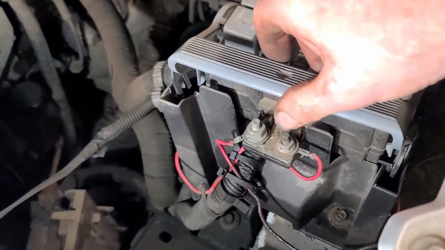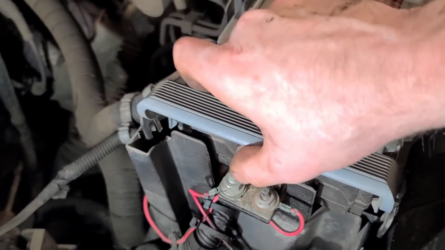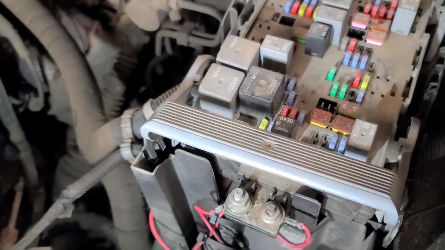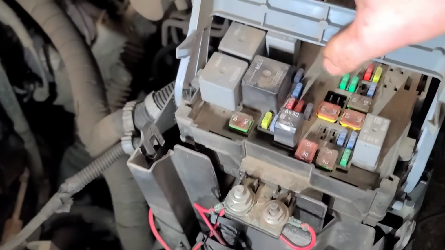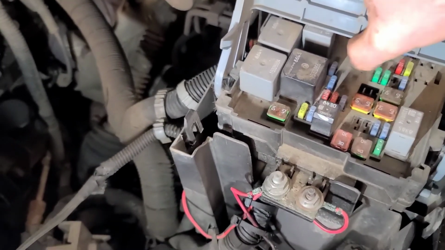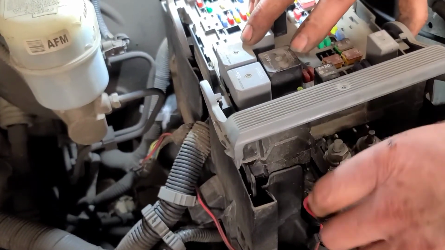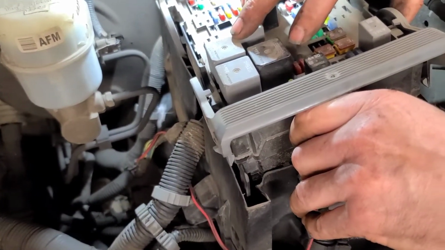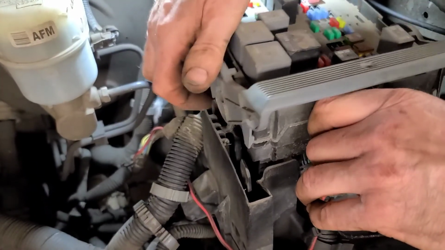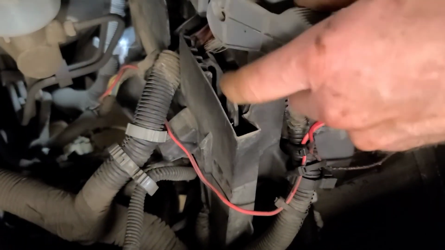So to remove that fuse panel, just unlatch these two and pull up on it simultaneously on both sides, and this pulls right out. Recording. So sometimes the connectors will lift out like this one has. There we go.